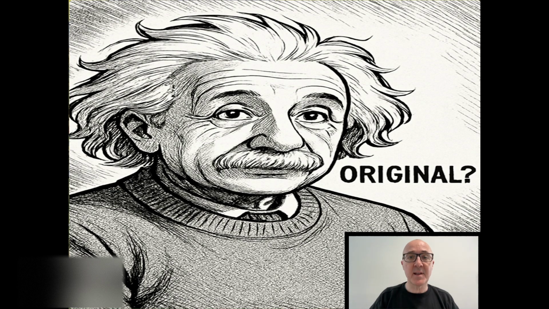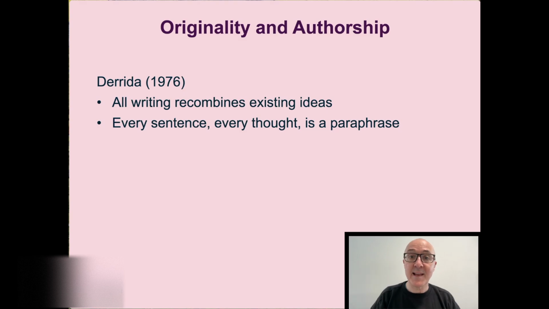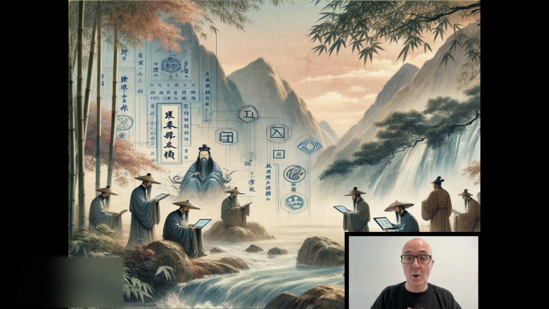In the 1970s, French philosopher Jacques Derrida questioned the idea that there is any fixed origin for any of our ideas. AI writing is a recombination. Sorry, not AI writing. All writing is a recombination, consciously and unconsciously, of pre-existing ideas. Every sentence, every thought in this sense is a paraphrase. Generative AI, which is trained on everything available online, seems to extend this logic.